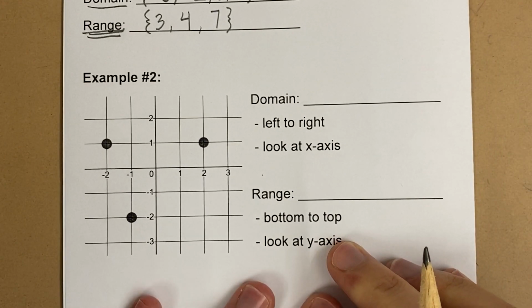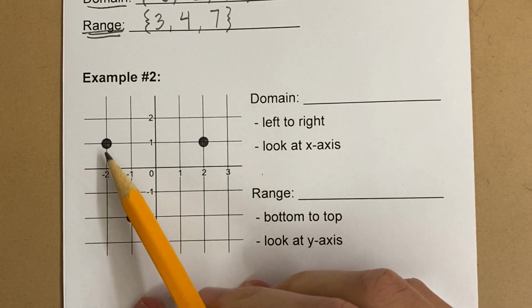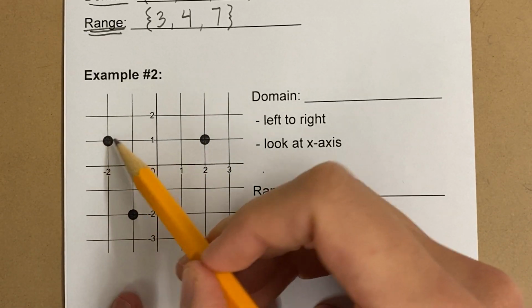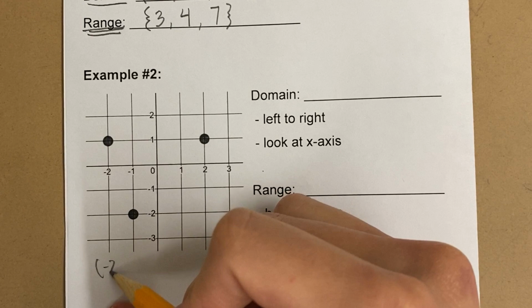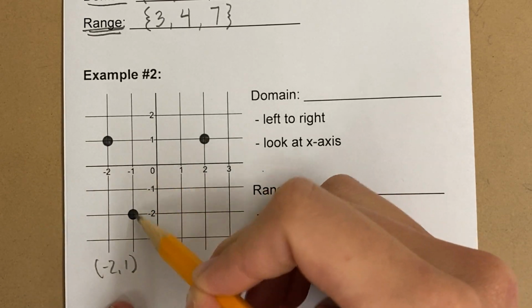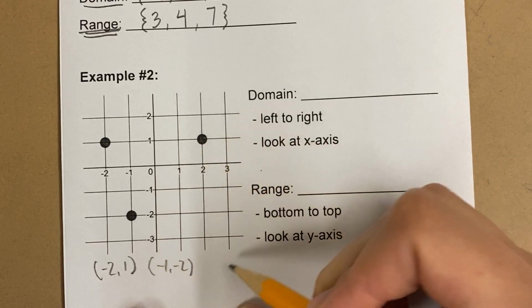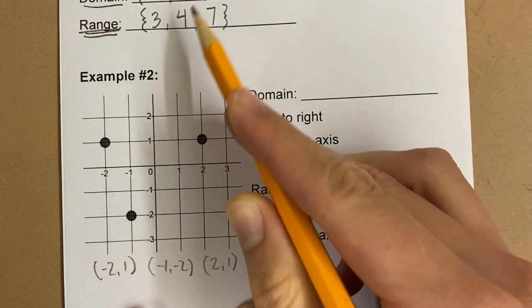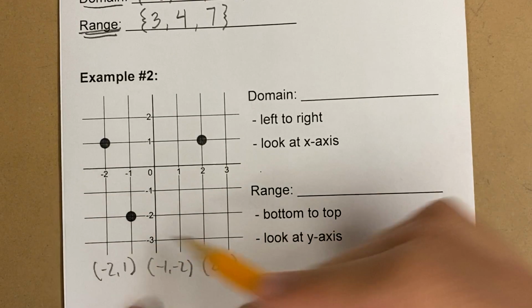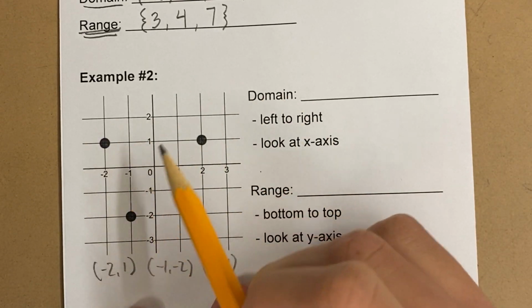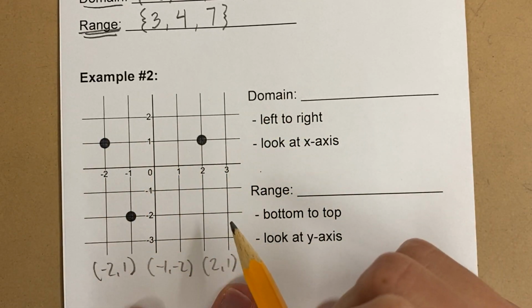Let's try this one. Now here on a graph, notice what I could do is take these points and say, okay, this point is -2, 1, and this point is -1, -2, and this point is 2, 1, and I could literally do exactly what I just did. That's an option. I can also just get this information right off the graph.